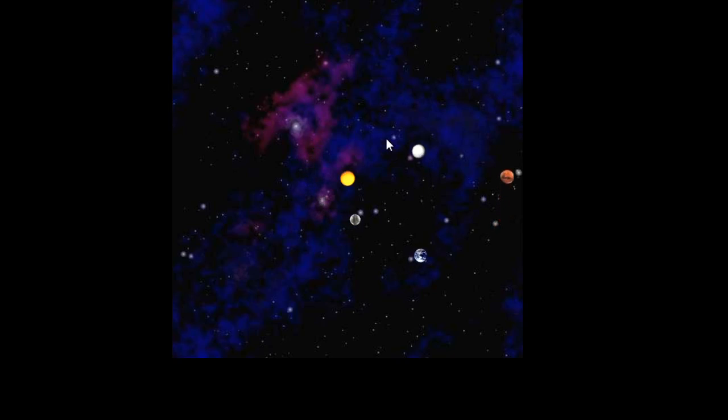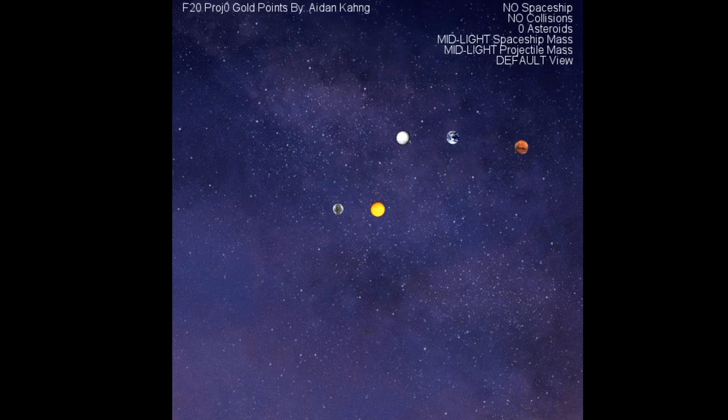Kind of boring. So instead of playing a medieval clicking simulator, I decided to make my own upgraded N-body diagram. So now in this gold points project, I have counters that say whether there is a spaceship. No, there's not. They say what types of collisions are implemented, count the number of added asteroid objects, and have modifiable masses for both the spaceship and the projectiles it can shoot. I also have a view option, and I'll show you what that means in a moment.